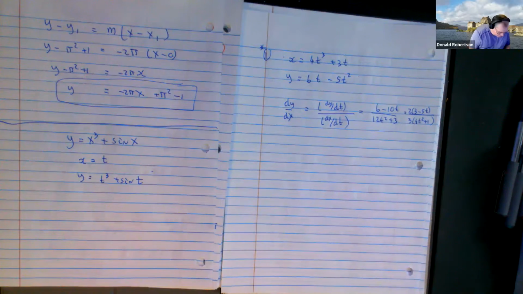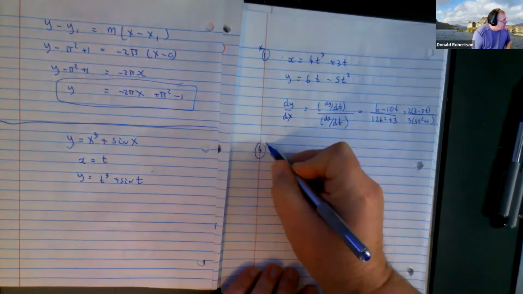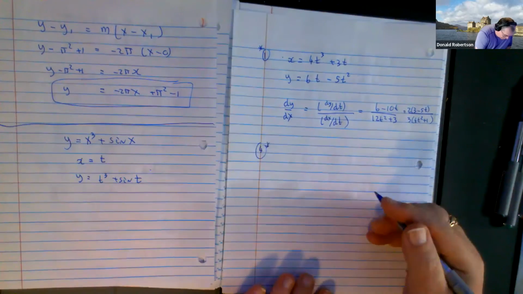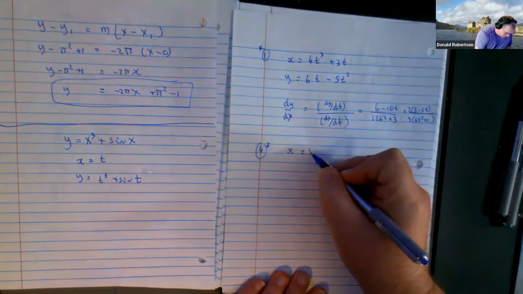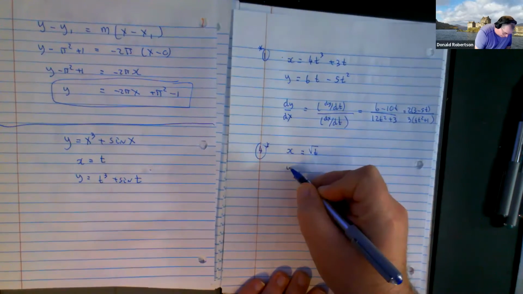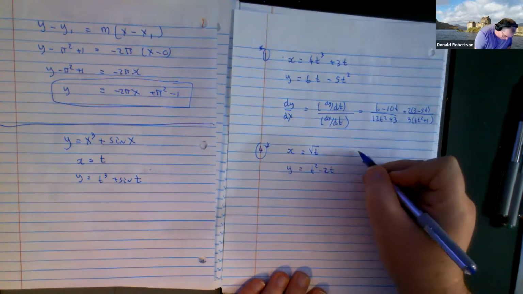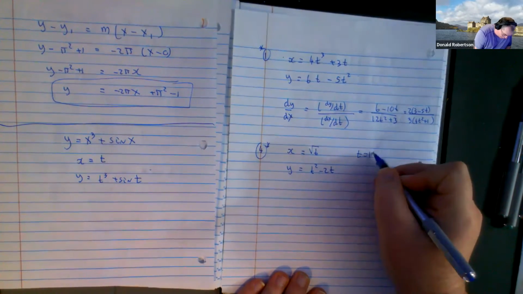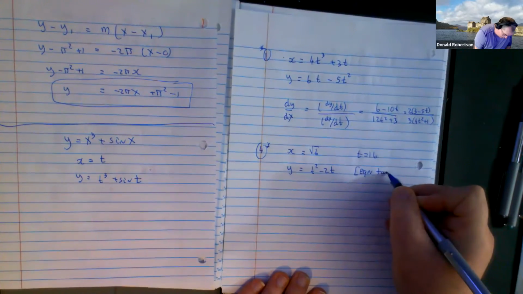Let's pick essentially the same question. We have x equals the square root of t. y is t squared, take away 2t. t is going to be 16. And they want us to find the equation of a tangent line.